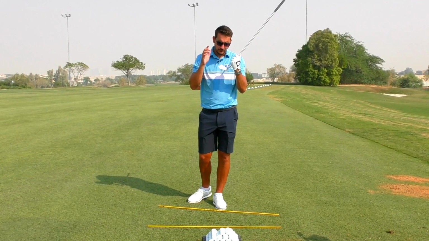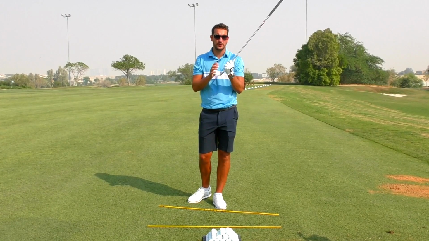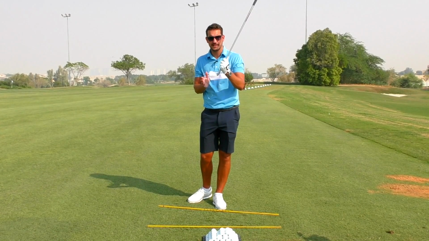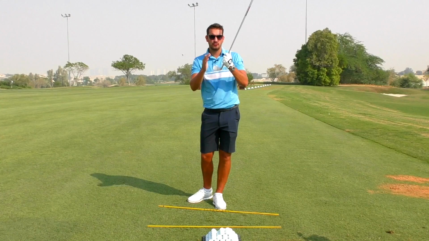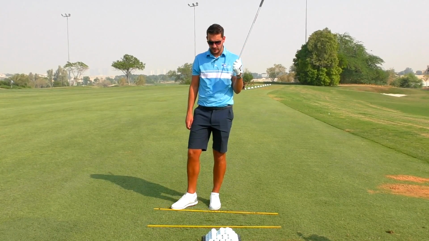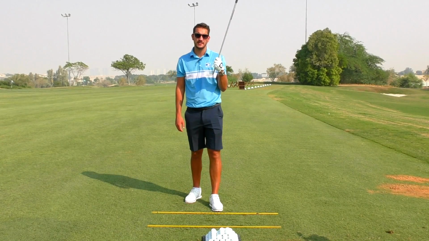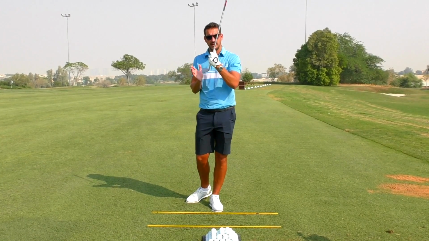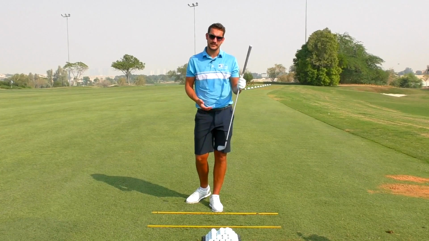Now, that angle, that 1.5 degree deficit between face and path, creates curvature. The fact that the club face is pointing 1 degree right of target at impact helps it start to the right, and then the deficit that creates the curvature will bring the ball back into play.